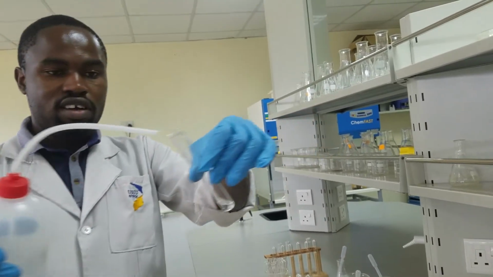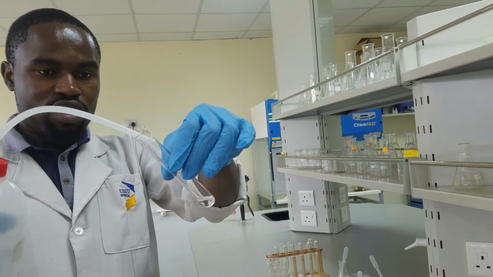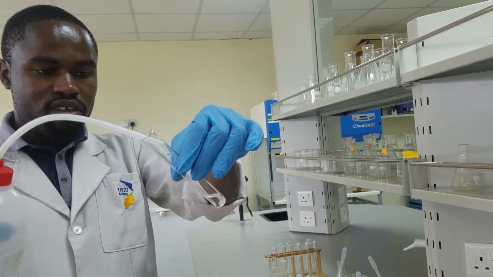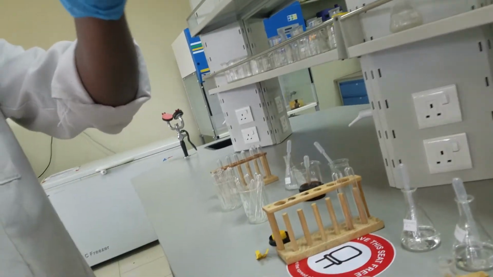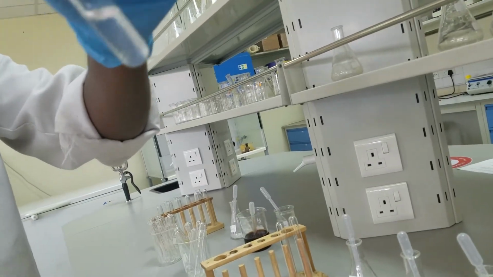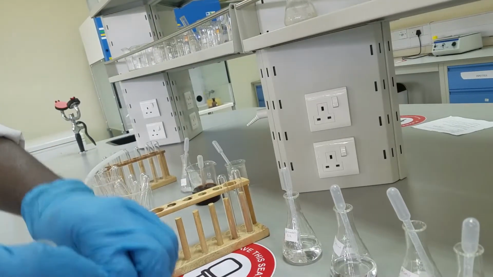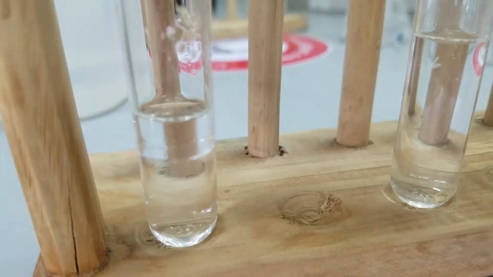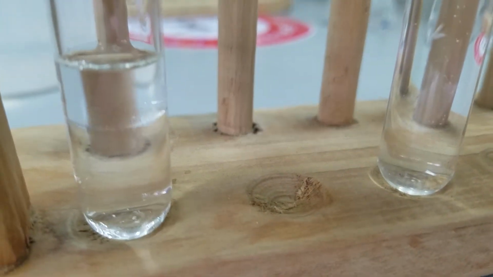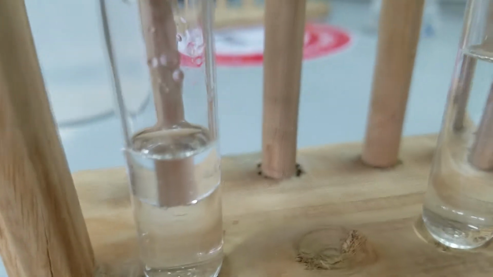Just add a few drops, and then we add water. Now we should view. See if there is any difference from the other.